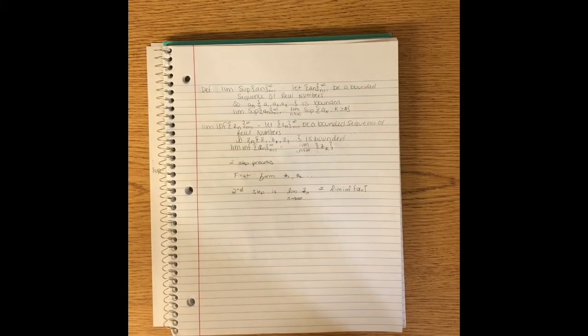Two more definitions we're going to need to know are the definition of lim sup and lim inf. For lim sup of an, you're going to let an be a bounded sequence of real numbers. So an is equal to a1, a2, a3, all the way out to an, and it's bounded. So the lim sup of an is the limit of the sup of the sequence of ak, where k is greater than or equal to n.